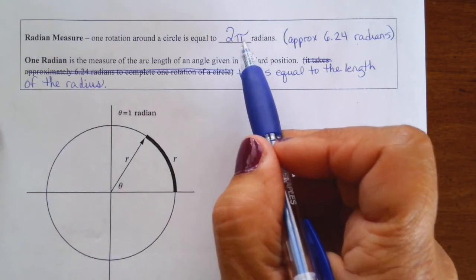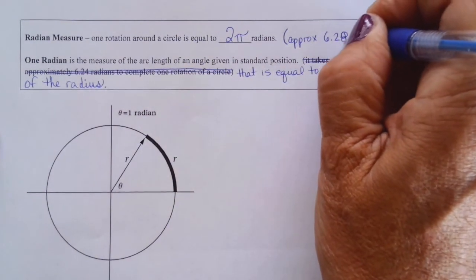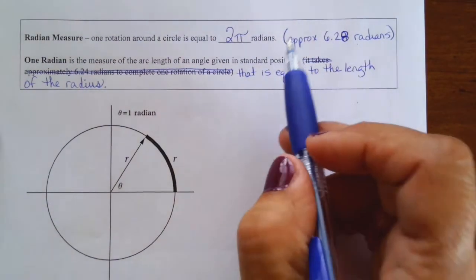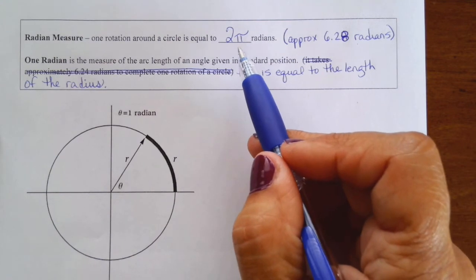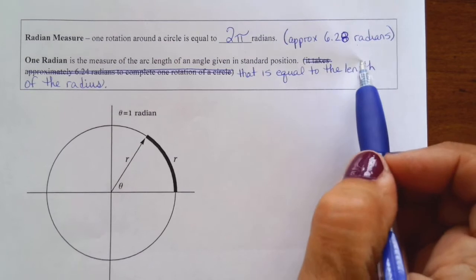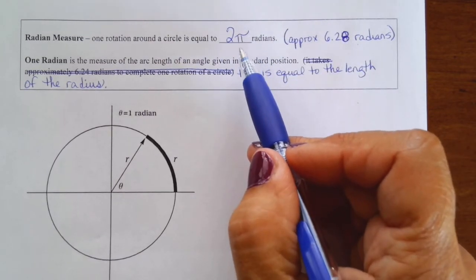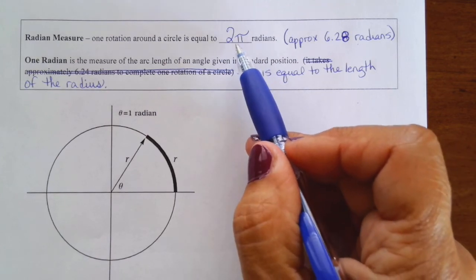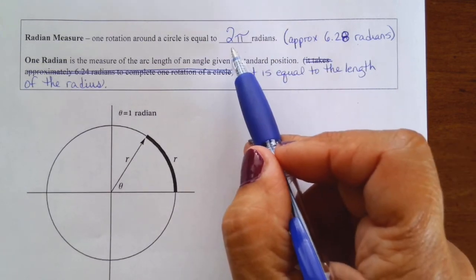When you take 2 times 3.14 and get 6.28, that is just an approximation, because the decimal of pi goes out more than 3.14. So instead of writing a bunch of decimals in trig, we usually just leave pi in our answers because it makes it a little simpler to write. But you've got to understand that pi is just a number, a decimal number.